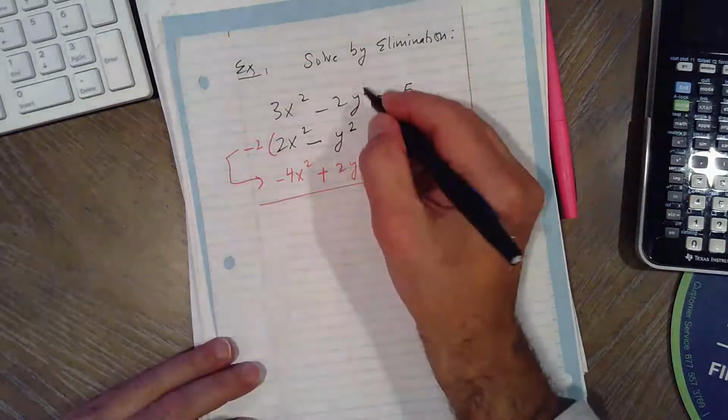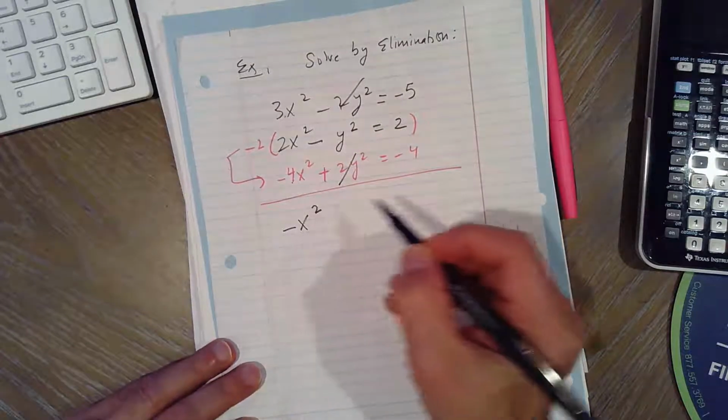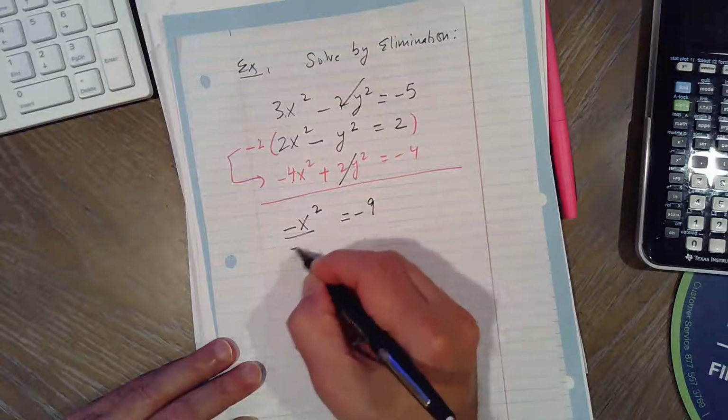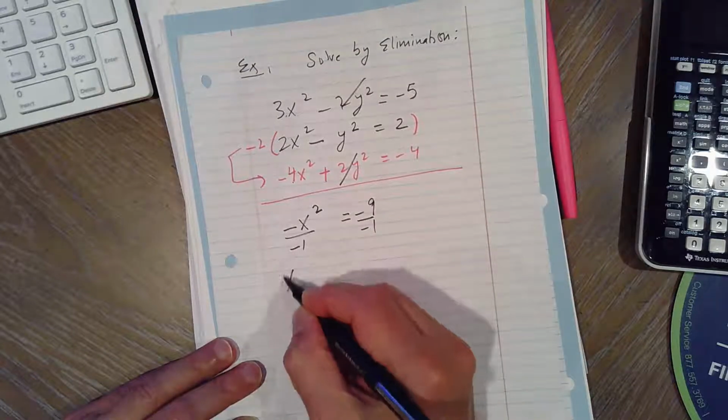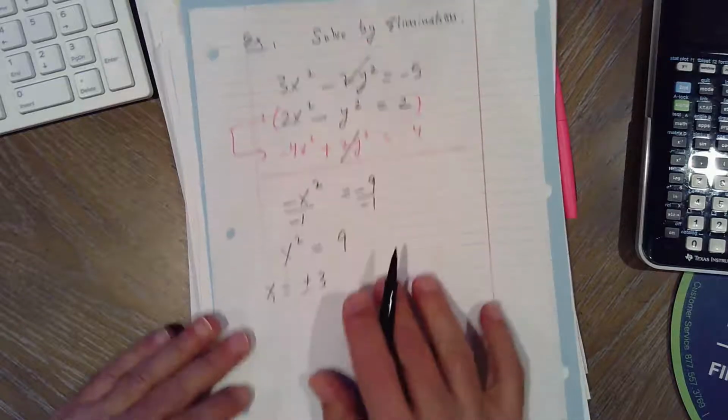3x squared, the y squared cancels out. 3x squared plus negative 2x squared is x squared. Negative 5 plus negative 4 is negative 9. So x squared equals 9. X equals plus or minus 3.